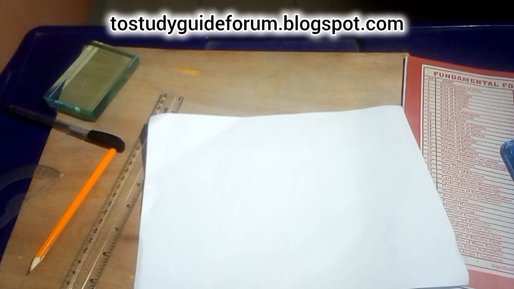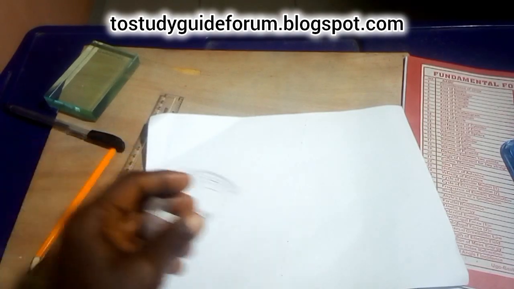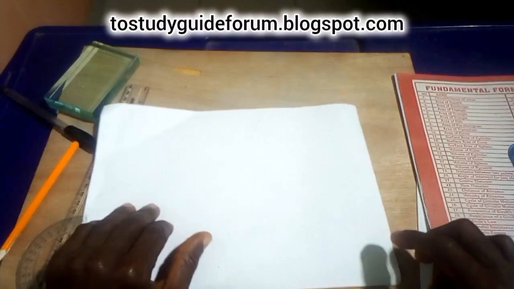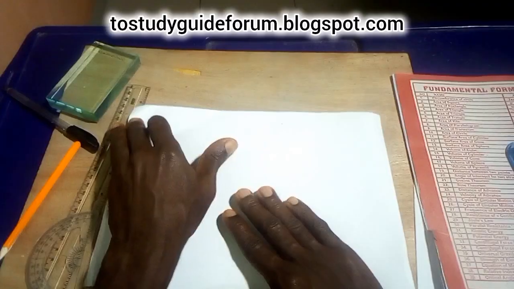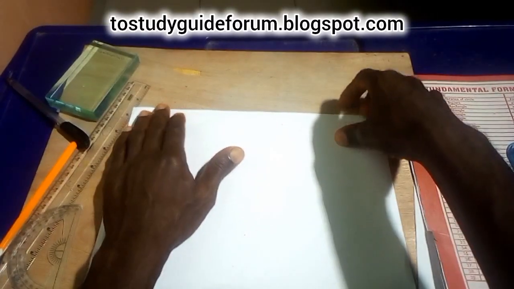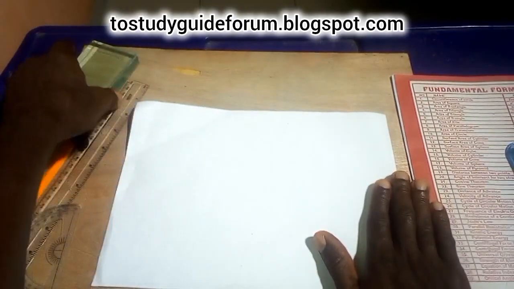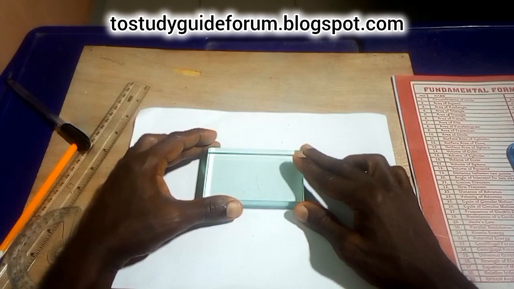In this video, we are going to be learning how to determine the refractive index of a glass using the experimental method or graphical method. I said graphical because we are going to be plotting the graph after the experiment. When we get the experiment done, we then plot the graph.